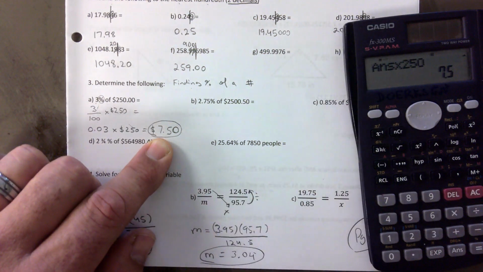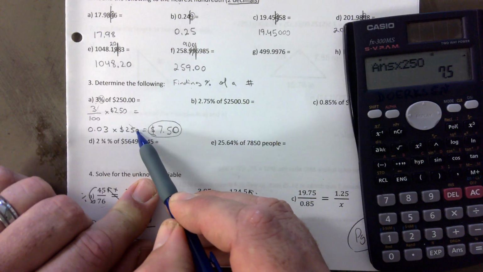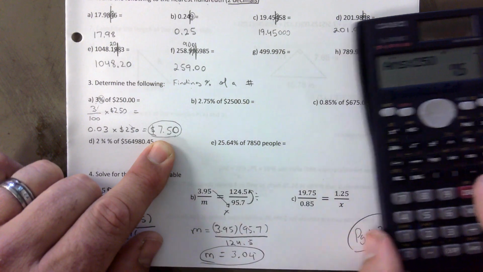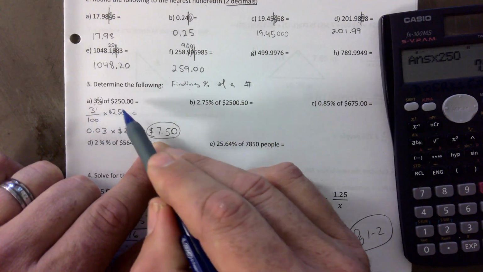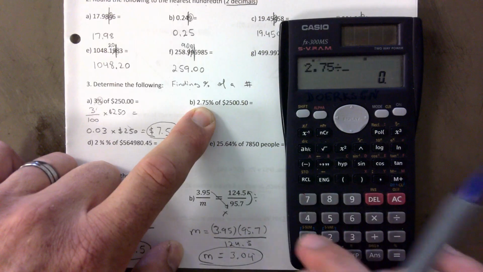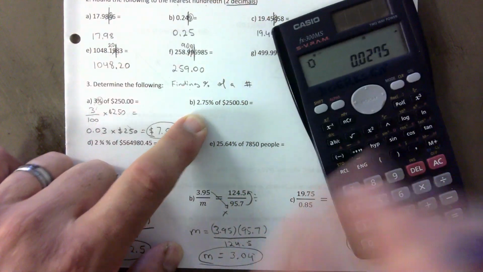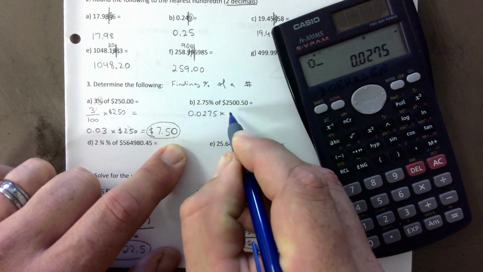So if your boss says you're going to get a 3% increase on your salary, you wonder how much that is. Well, 3% of what you're making, in this case, would be a $7.50 increase. Not a big sum, but anyways. So let's continue. I'm going to skip this middle step here. I'm just going to grab my calculator and go 2.75 divided by 100. I'm going to turn that into a decimal right away, so 0.0275. Please show your work.